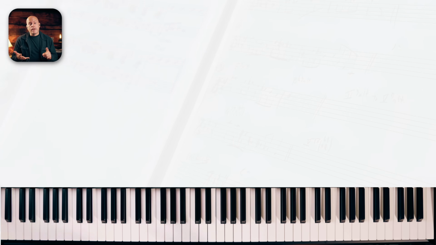Now let's incorporate all the different elements that we've done. Let's do quarter note value, eighth note value, eighth rest, quarter rest, in any order like we've done, but now we're going to introduce some rhythm to the equation.